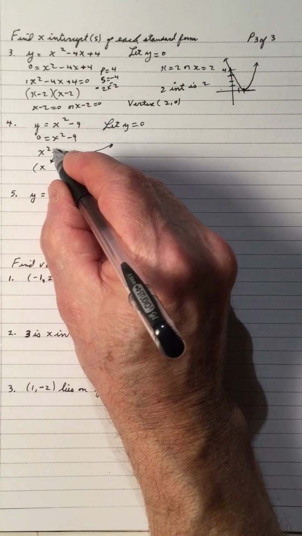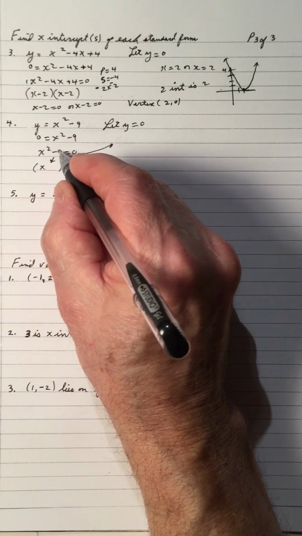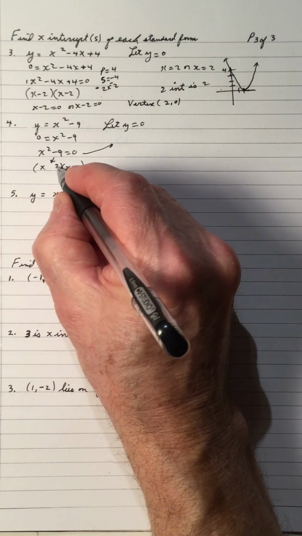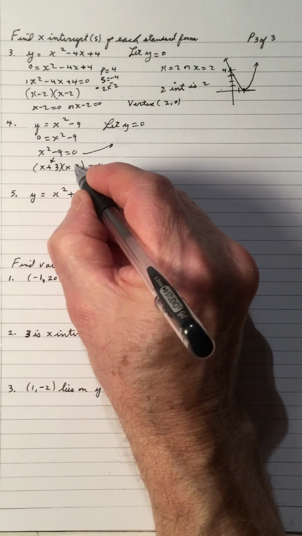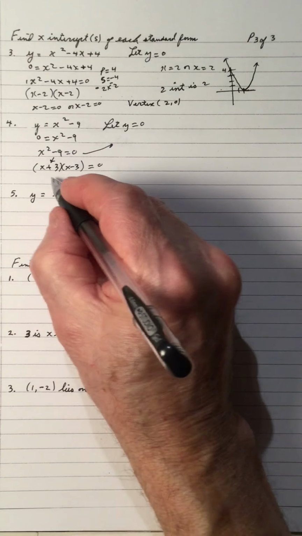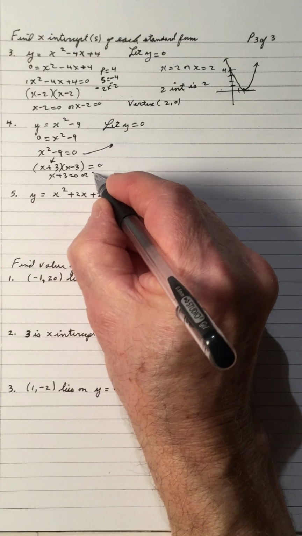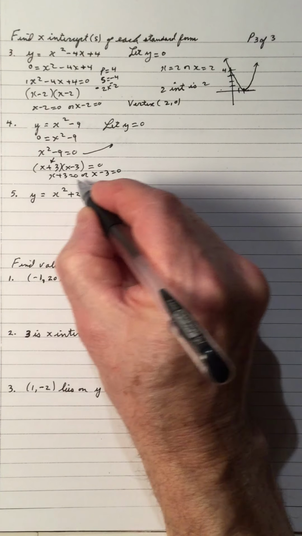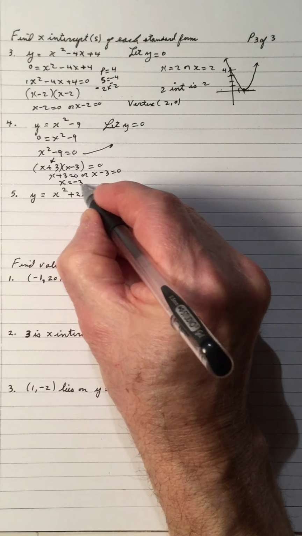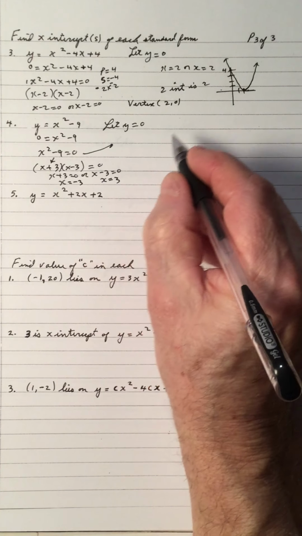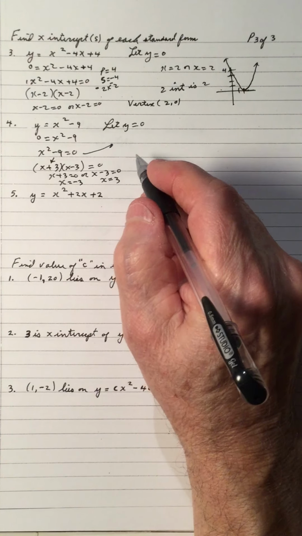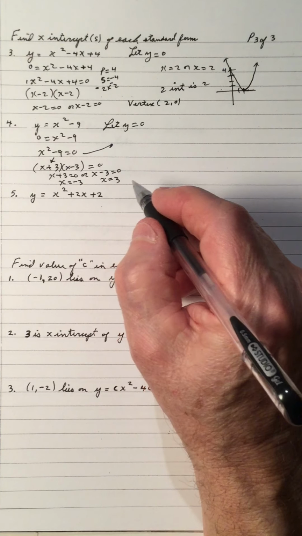Notice there's no x in the middle, so it's a difference of two squares. So it's a 3 and a 3 with a plus and a minus. So we have x plus 3 equals 0, or x minus 3 equals 0. So x is negative 3, or x is 3. So there's two x-intercepts of negative 3 and 3.